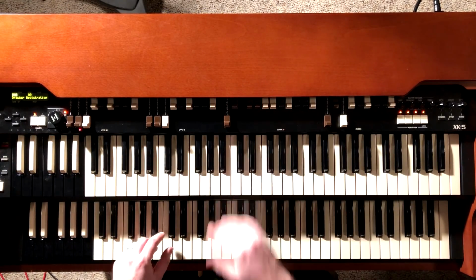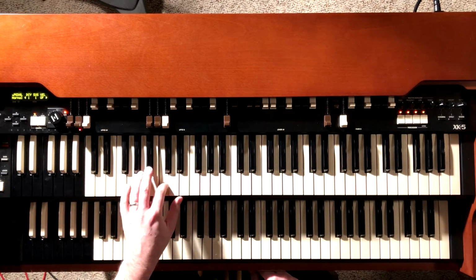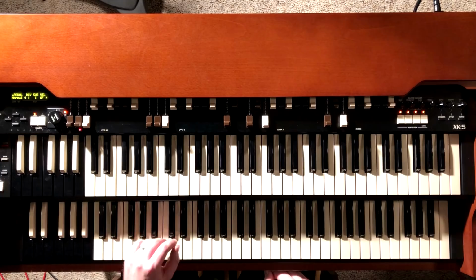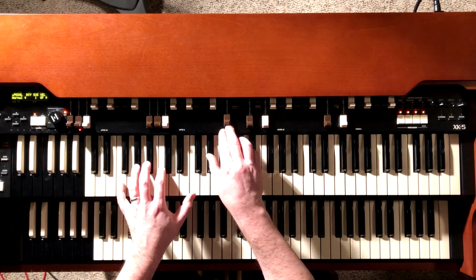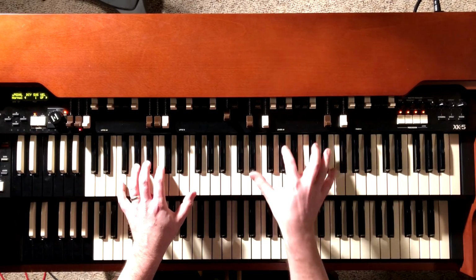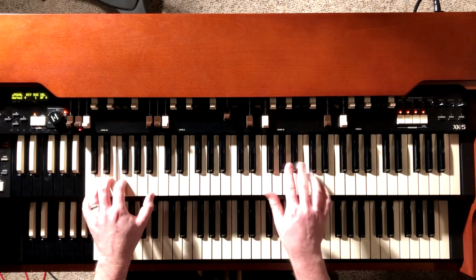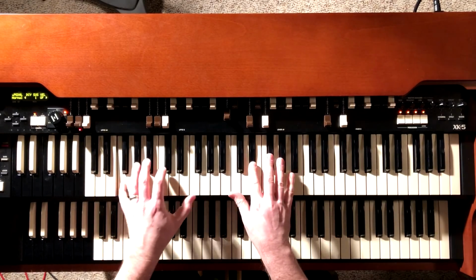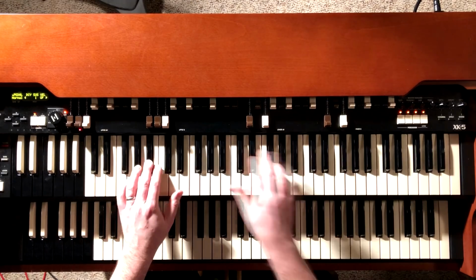right? Let's listen to just the pedals by themselves. So when we combine that with our left hand, we get kind of the Jimmy Smith thing. Let's turn it down just a bit, it's a little loud. Here we go. Here's without. Here's with.